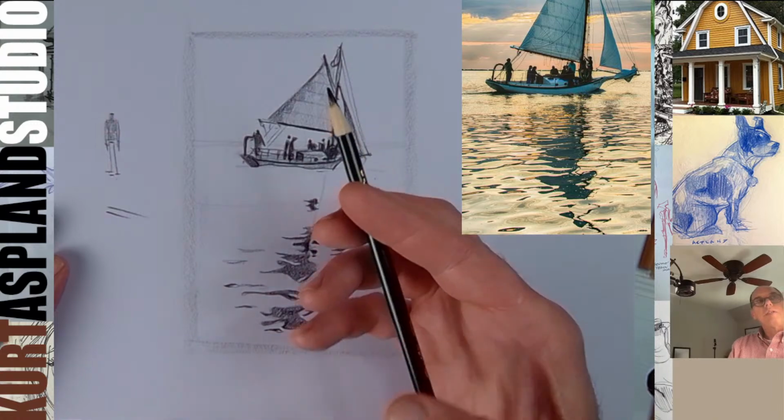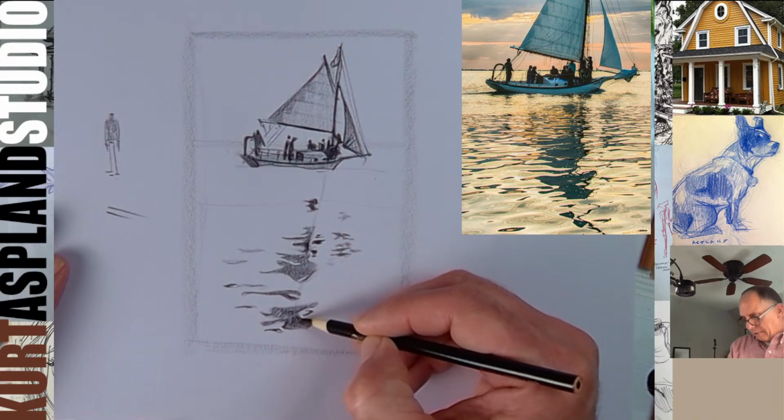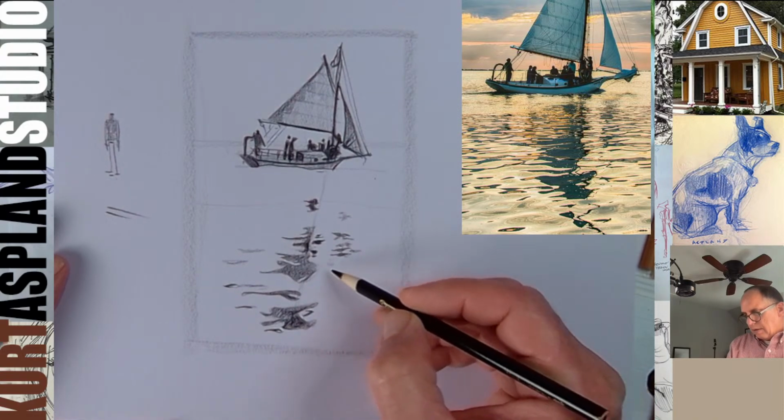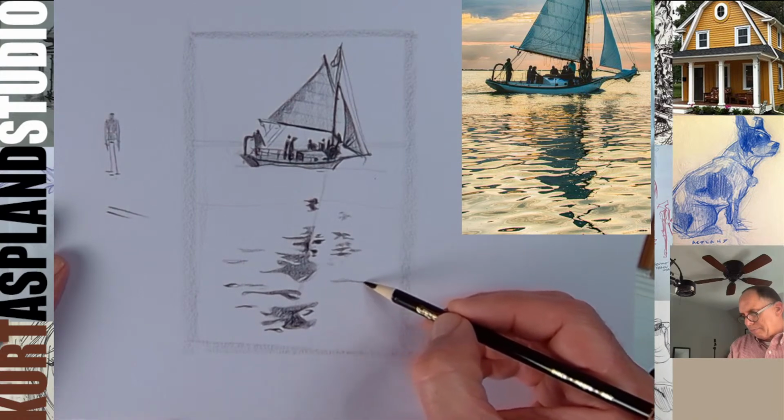This part of this drawing is the part where you're just going to have to slow down and start adding pieces a little bit at a time.